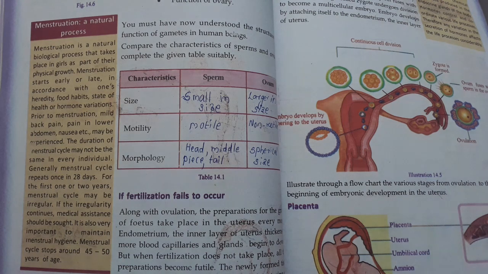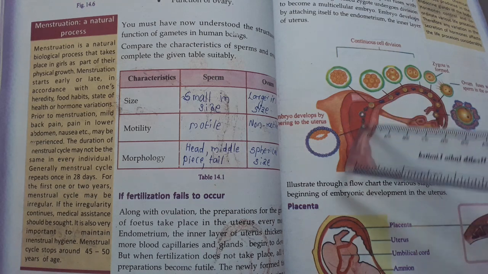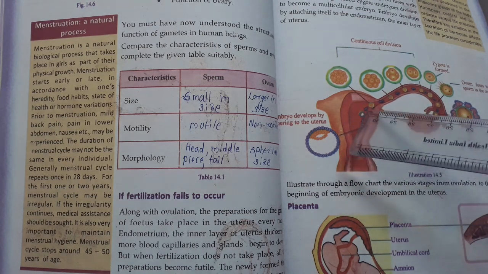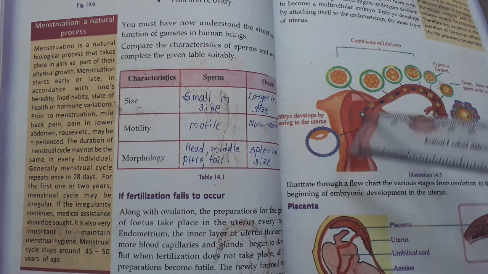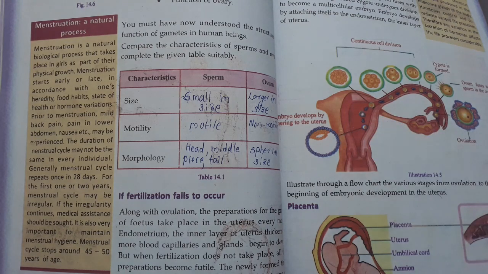Got it? First form is zygote. Zygote is a single cell. Then it undergoes division and forms a multicellular embryo. And the embryo develops by attaching here. The embryo's growth is here in the endometrium. They attach to the endometrium at the inner layer of the uterus, and they grow from the endometrium. They grow by adhering to the endometrium.